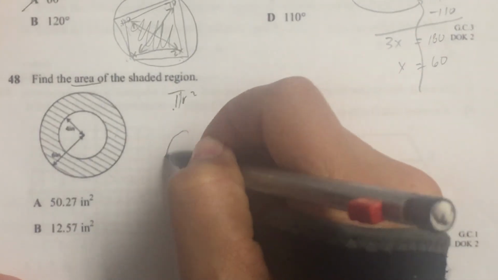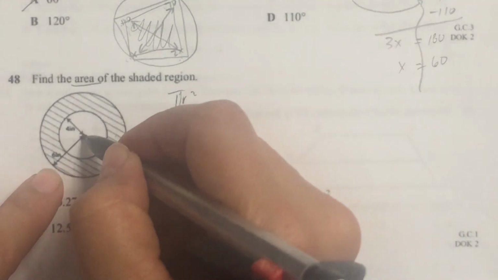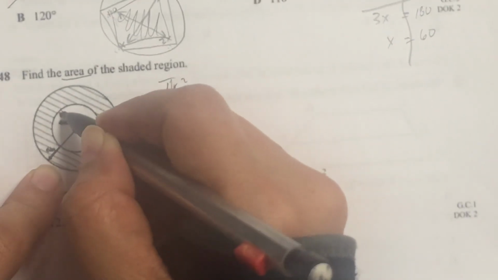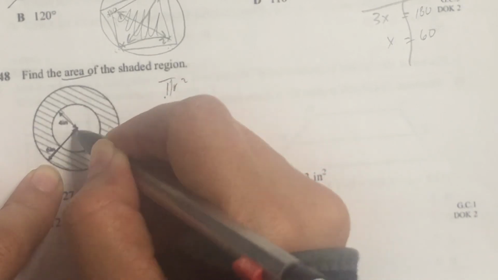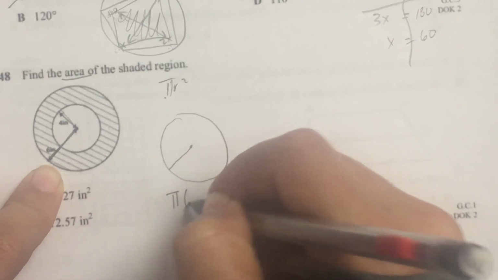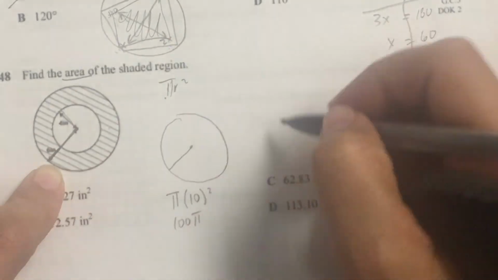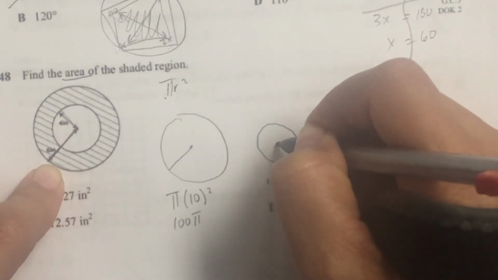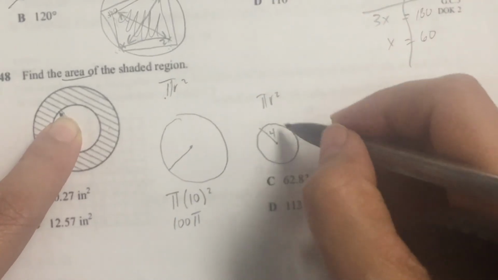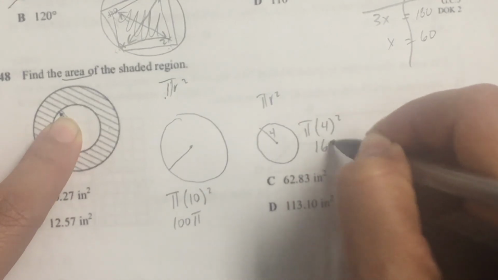So this is going to be the area of the big one. So I need the radius of that. So the radius of the big one, if it's 6 inches from here to here, and then it's 4 inches from here to here, which means this is also 4 inches, the whole total of that is 10. So this one is pi times 10 squared, so that's 100 pi, is the big one. Now the small one, the radius of that is 4 inches, and again pi r squared, so that's going to be pi times 4 squared, which is 16 pi.